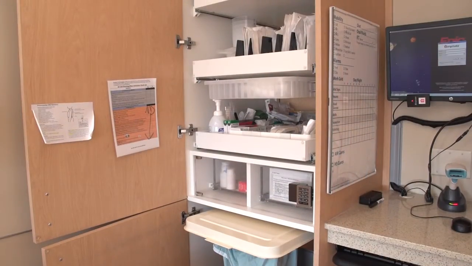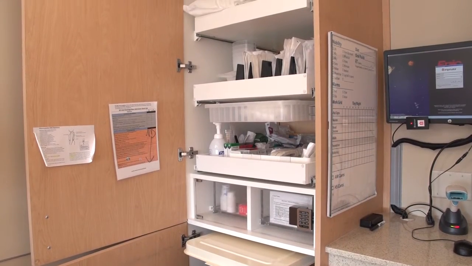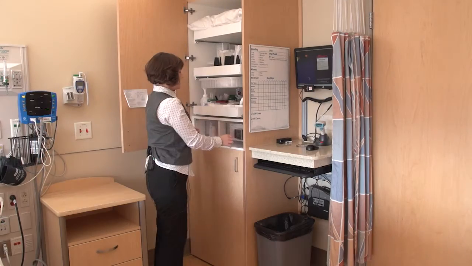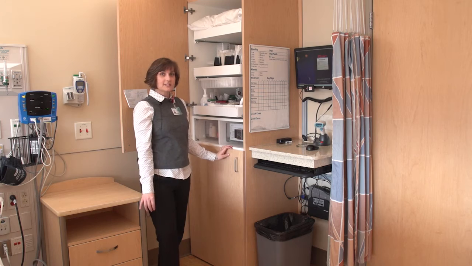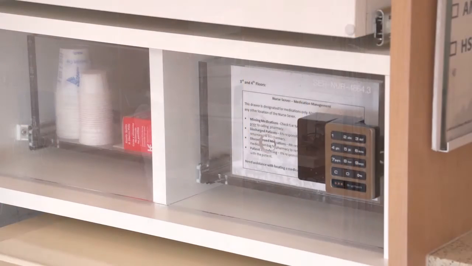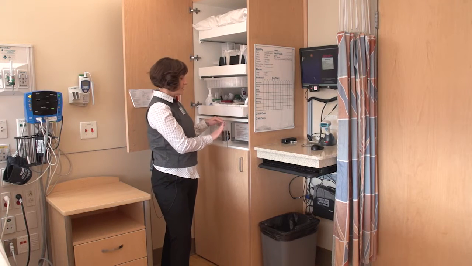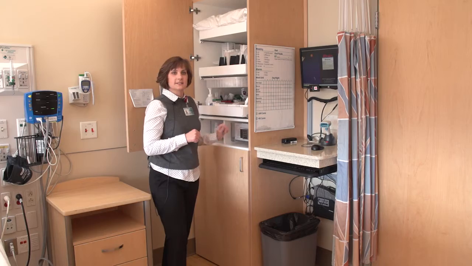This is your opportunity to figure out what works best for your par levels and the containers to hold those items. Also in here is your pharmacy acrylic box. This is all locked. It gets filled from the public side. They put in the patient's meds, they're locked, and only the appropriate staff has the combinations to open it from inside the patient room.